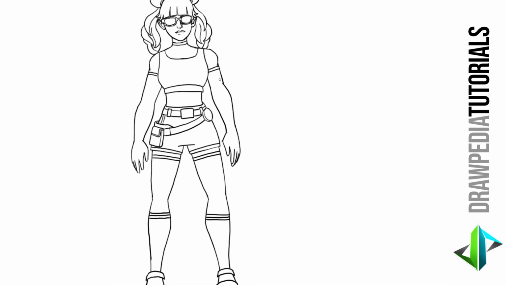And slightly below the elbow, I'm going to draw across a curved line and diagonal lines across the lower arms right there.